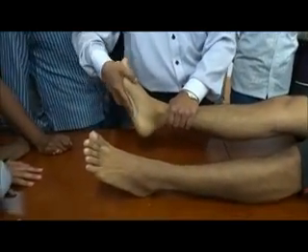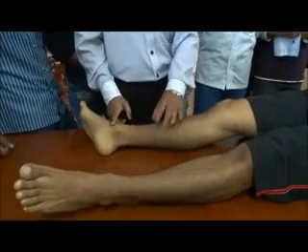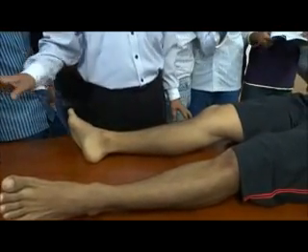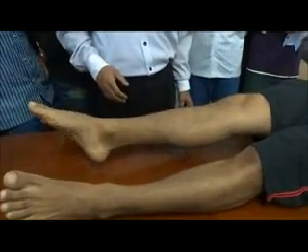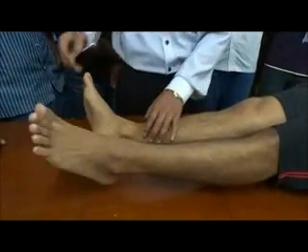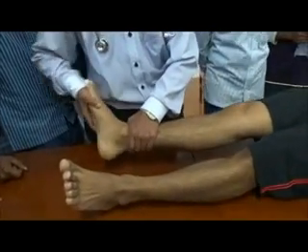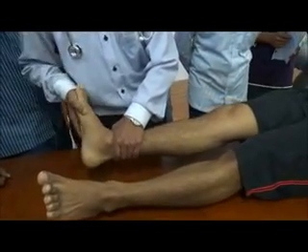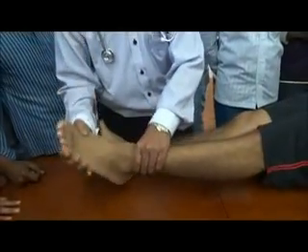All joints are moving, active and passive. Active means you need to tell the patient to plantar flex and dorsiflex. Move plantar flex and dorsiflex this way. There is no pain. And then you need to do passive movement. This is passive dorsiflexion and plantar flexion. Is there any problem? You need to check both active movement and passive movement.